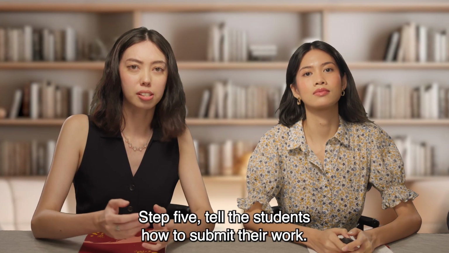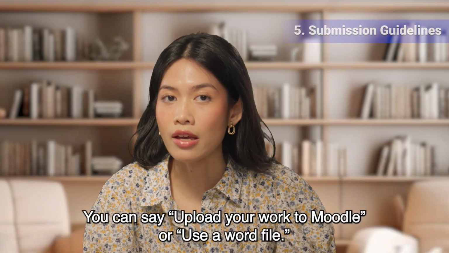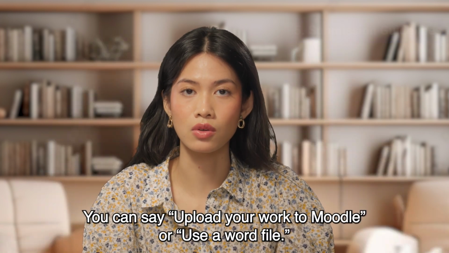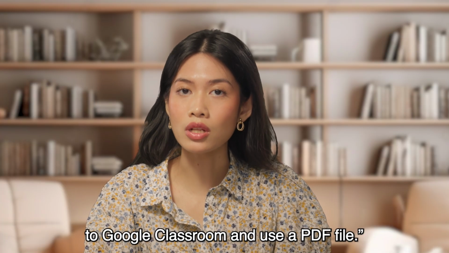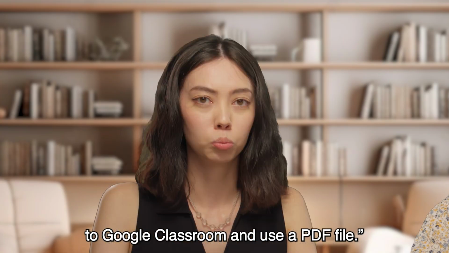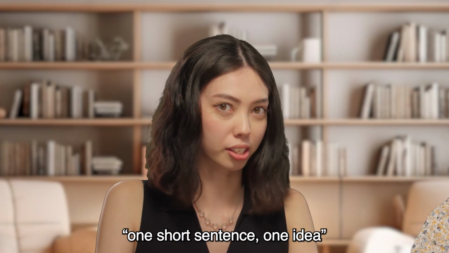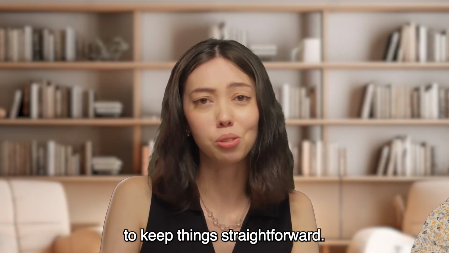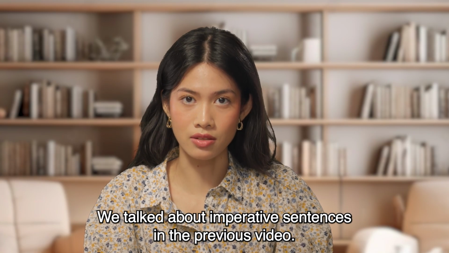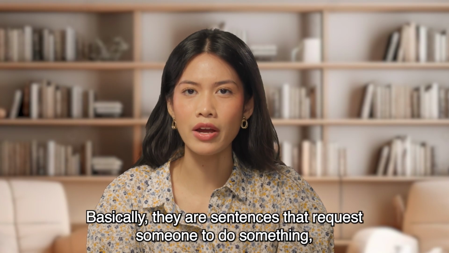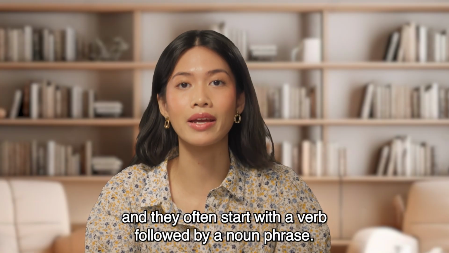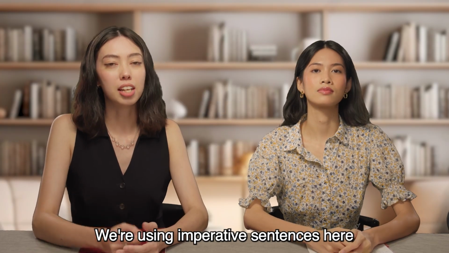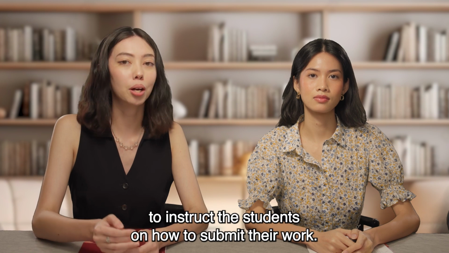Submission guidelines. Step 5. Tell the students how to submit their work. You can say, upload your work to Moodle or use a Word file. Another example might be, upload your work to Google Classroom and use a PDF file. We're sticking to the principles of one short sentence, one idea, to keep things straightforward. We talked about imperative sentences in the previous video. Basically, they are sentences that request someone to do something, and they often start with a verb, followed by a noun phrase. We're using imperative sentences here to instruct the students on how to submit their work.